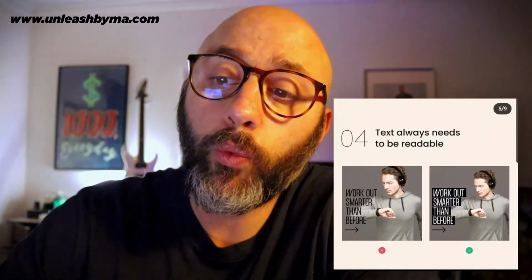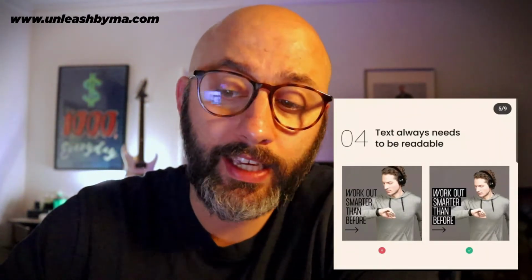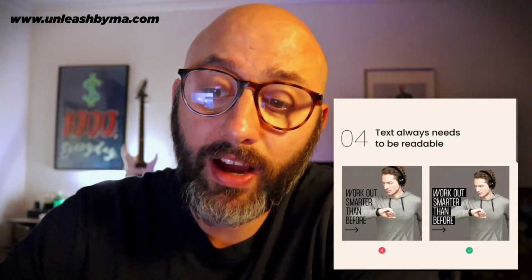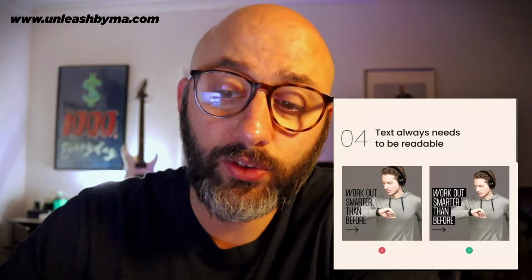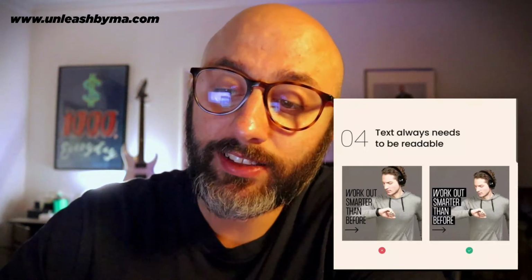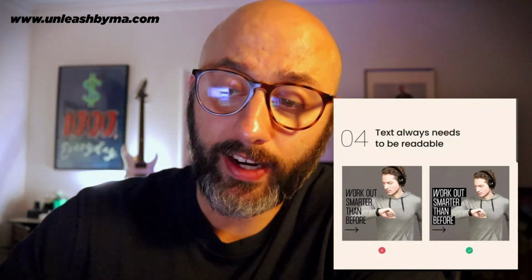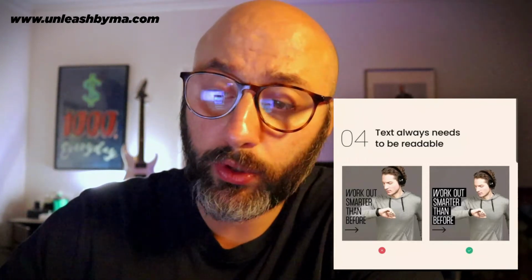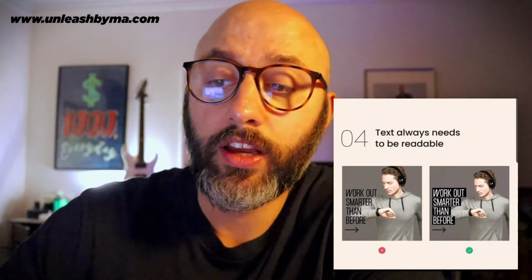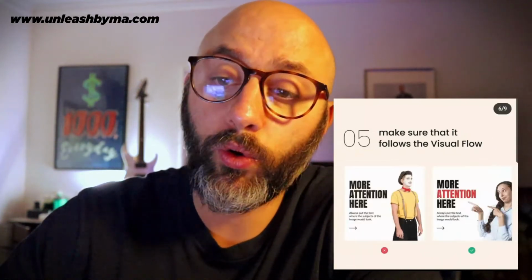Number four, text always needs to be readable. Again, remember what I said in point two. If you have a really cool image you want to use, but when you add text to it, it's not readable, add boxes to it, add some shapes to it, and give it a color. Like over here on the right, where there is white text, add a dark background, like dark blue or black or something quite dark, so that the text can pop up. So that's the whole idea.